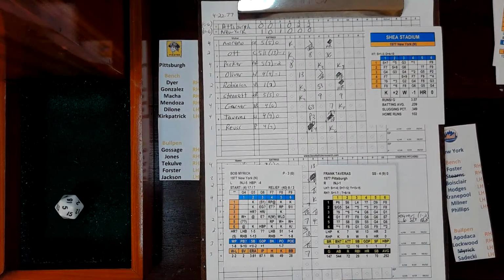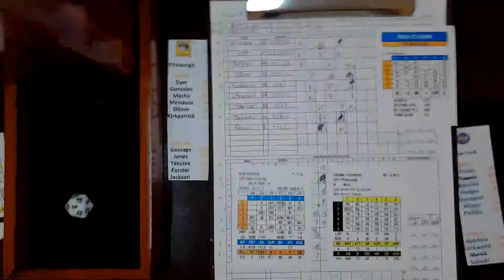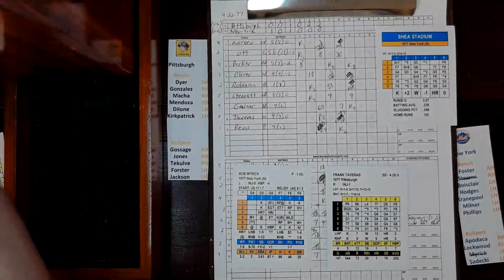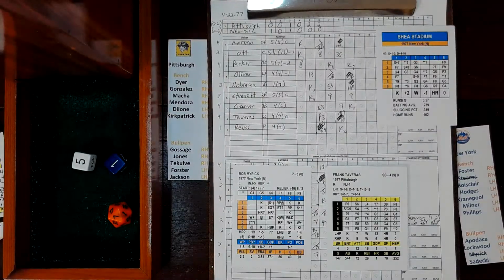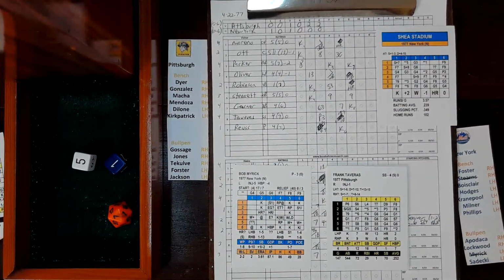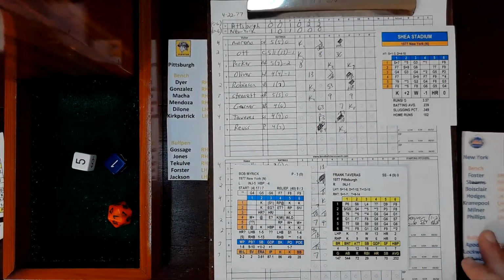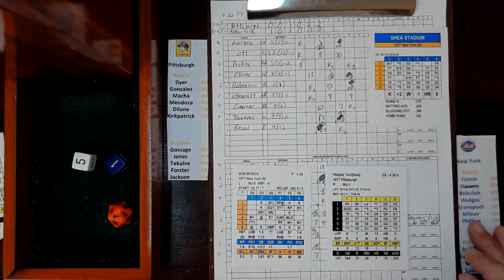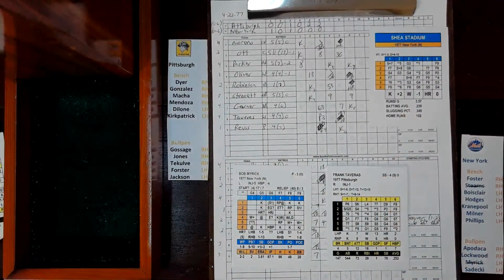And now that Seaver's out of the game, we can go back to standard dice situation. Get our Mets dice back out for Bob Myrick. Because now there are no more hideous Cincinnati Red cards in play.